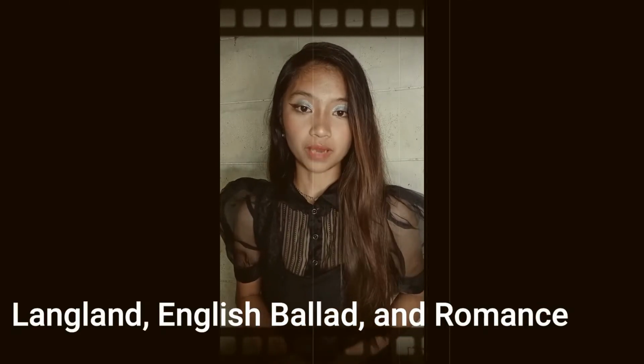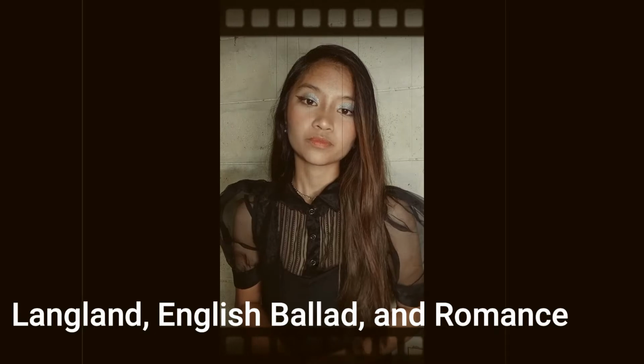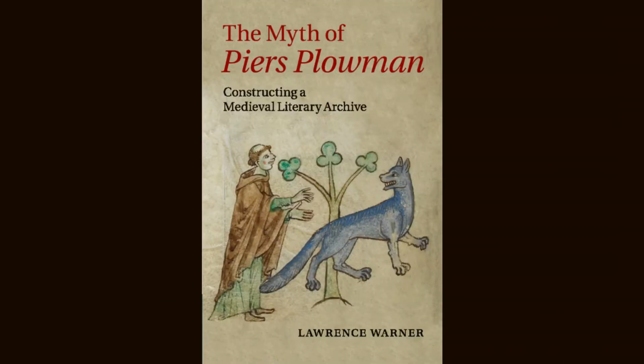Most of the literature in the medieval period includes Langland, English ballad, and romance. One of the examples of Langland is Piers the Plowman, which is an allegory. Allegory is an extended metaphor that can be represented through hidden meanings. Another literature on this period is ballad. Ballad is a story told in a song. Ballad is also the most important department of English folk literature.